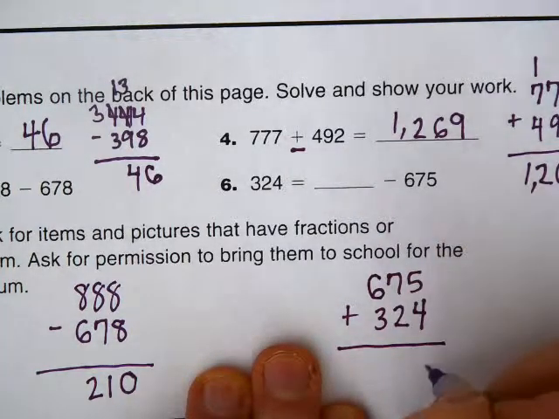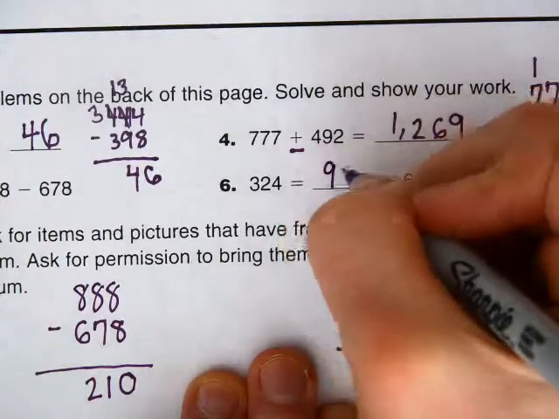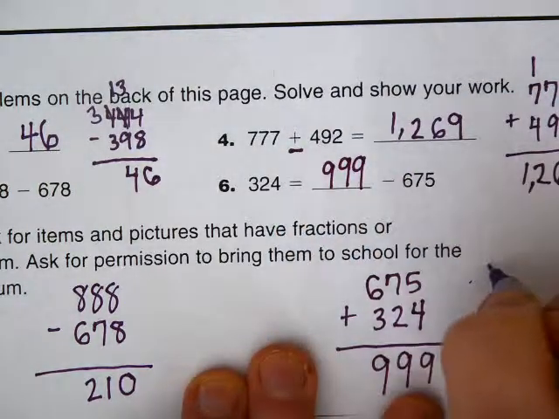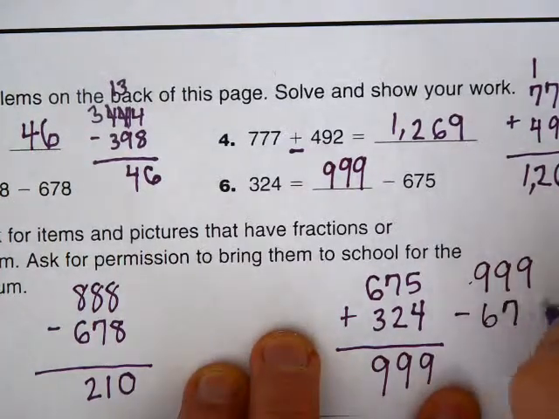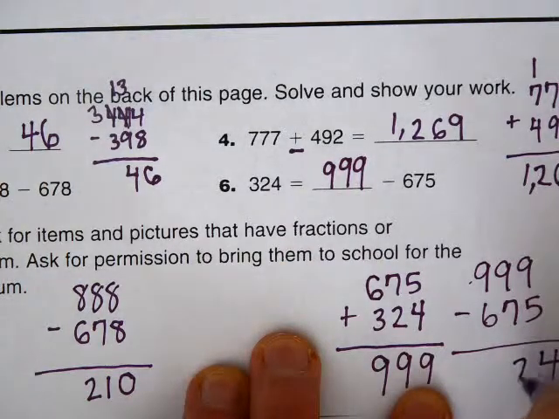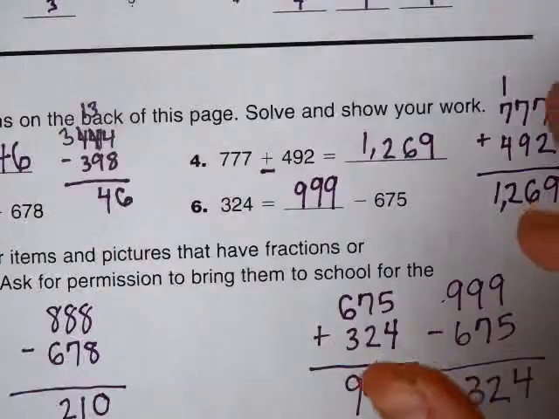So 5 plus 4 is 9. 7 plus 2 is 9. 6 plus 3 is 9. So the answer is 999 minus 675, and if we were to check that, 999 minus 675, we should get this. 9 minus 5 is 4, 9 minus 7 is 2, 9 minus 6 is 3. The answer came out correctly. It is 999.